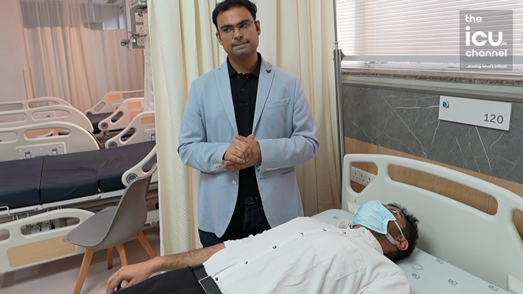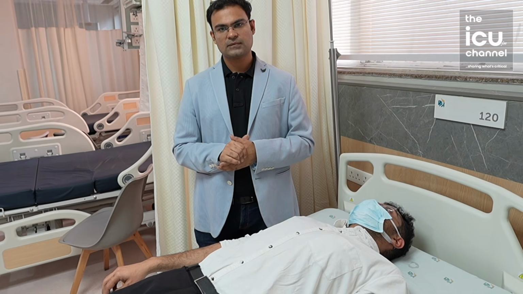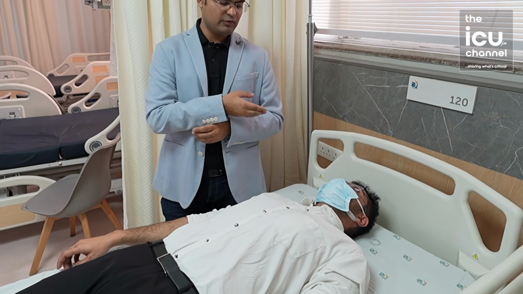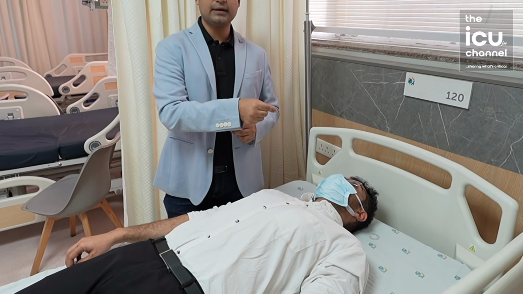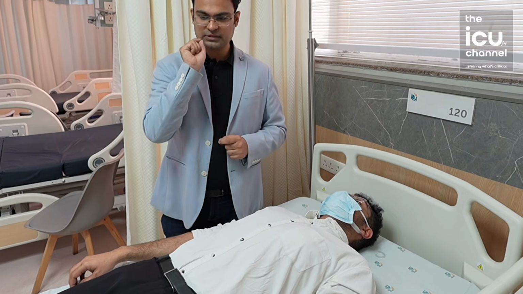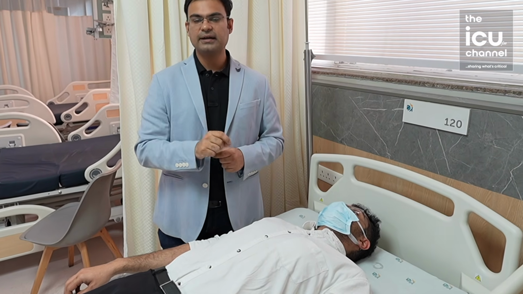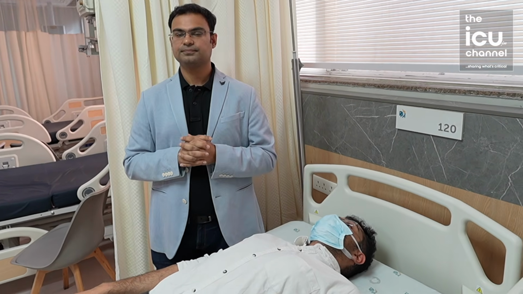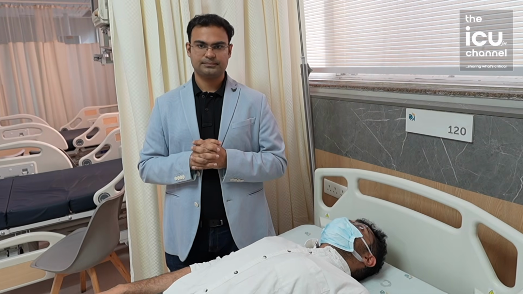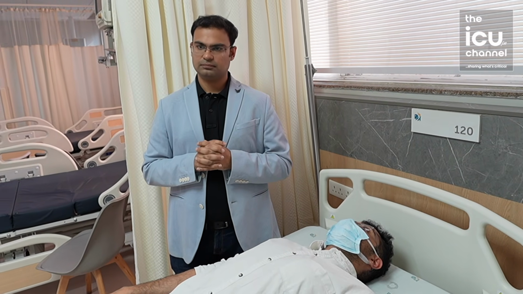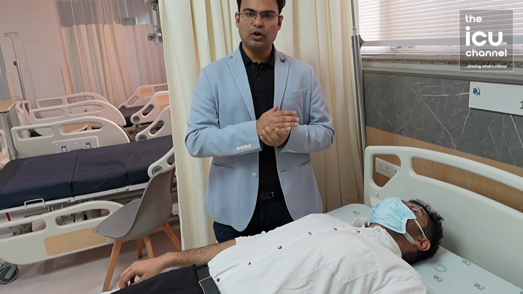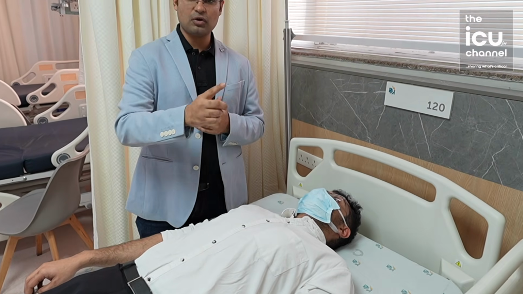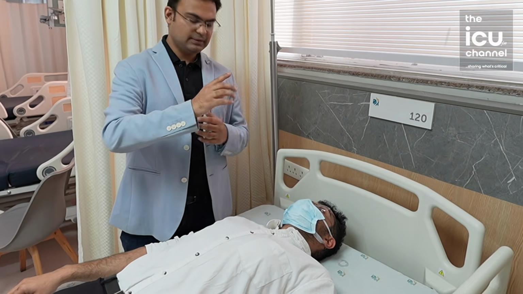Just because they are unequal, you should also mention whether they are reacting to light. The reaction to light is utmost important, and as I showed, go from lateral to medial with a focused light, a torch light, and see the briskness of the pupil reaction. So we have done higher mentation, then a GCS objective scoring, then we cleared the spine, and then we did the pupil. Along with the pupil, we may also see the extraocular movements. We see the movements of the eyeball in all the directions.